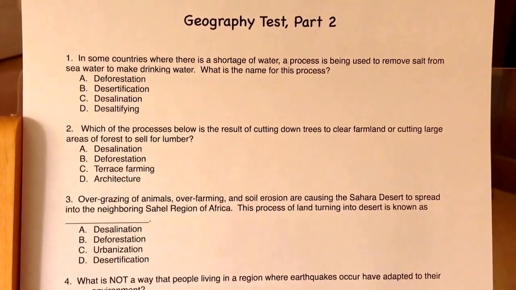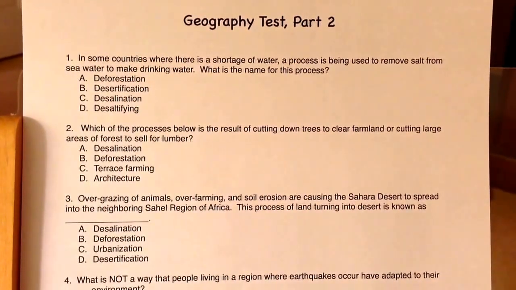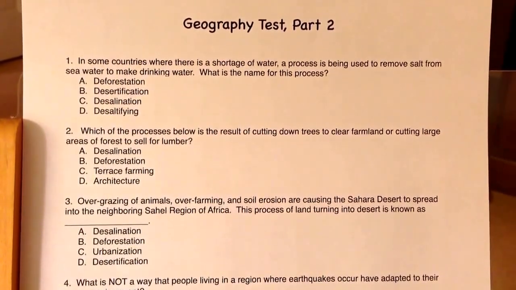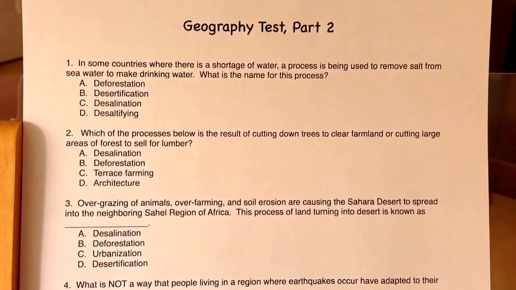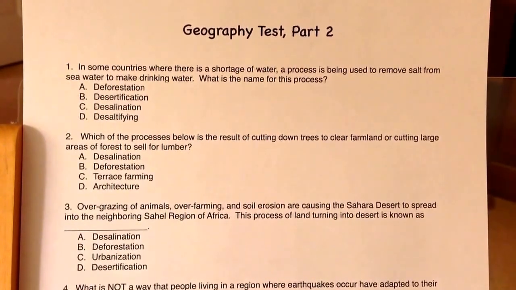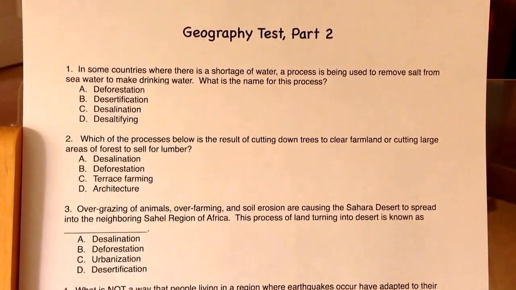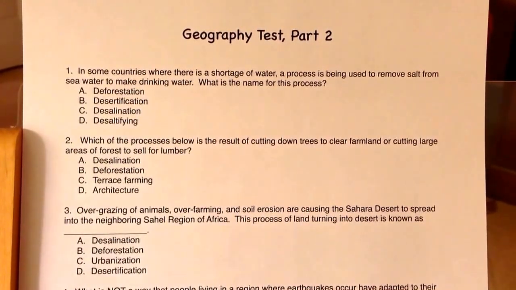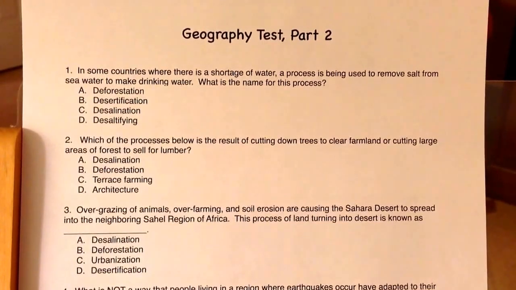Number 1, in some countries where there is a shortage of water, a process is being used to remove salt from seawater to make drinking water. What is the name of this process? A, deforestation, B, desertification, C, desalination, or D, desaltifying.